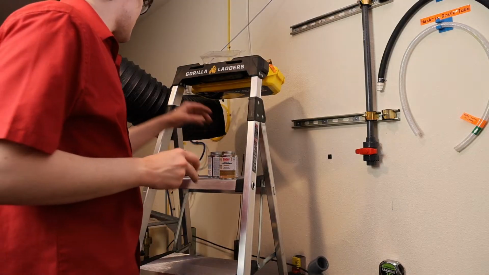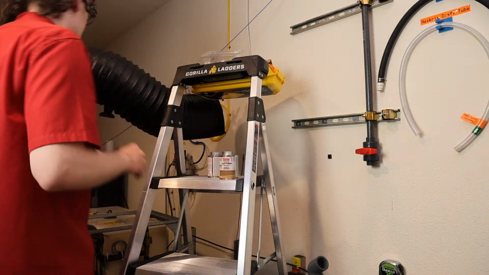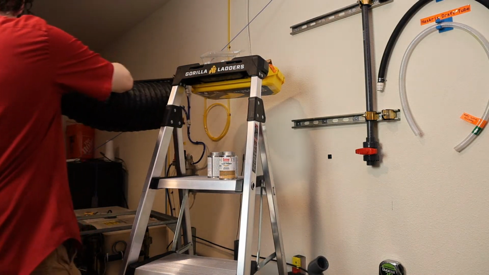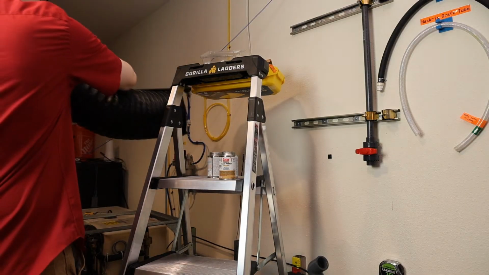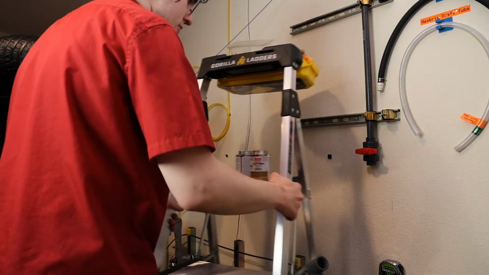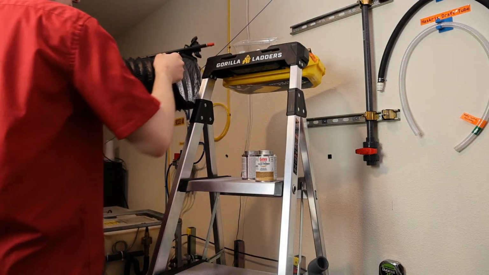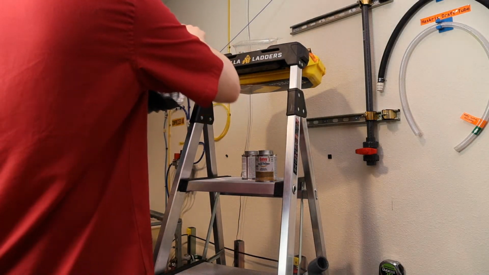Thin coat in the fitting, thick coat on the pipe. Let's get our extraction. It's going to be slightly easier just to move the ladder than to move this thing around very far.